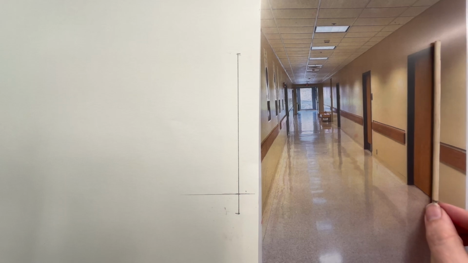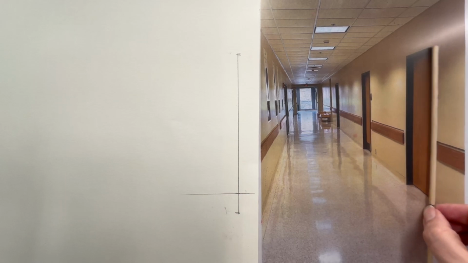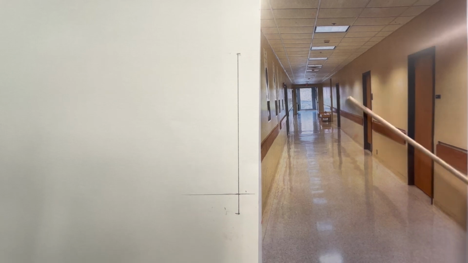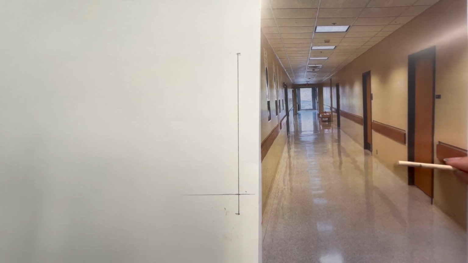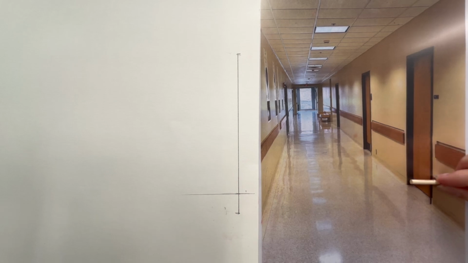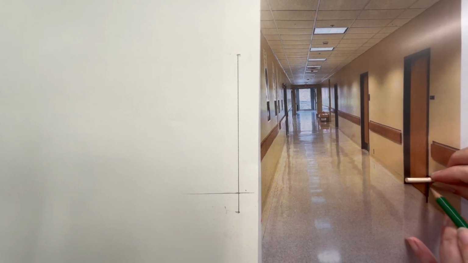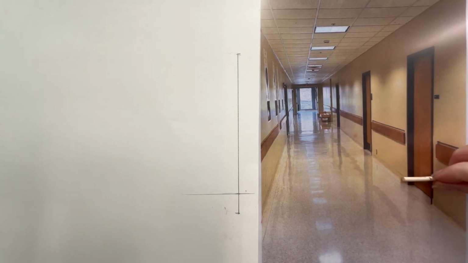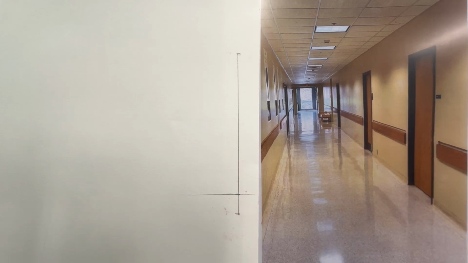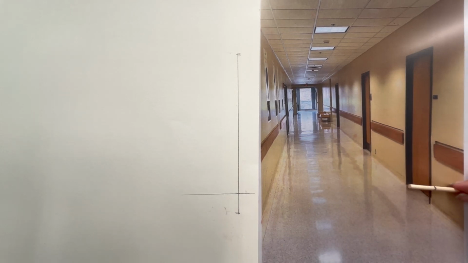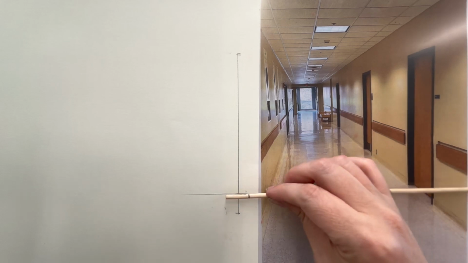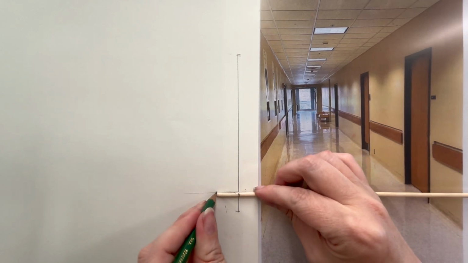Next, you'll need one final measurement, the horizontal width of the door. To do this, return to your same measuring position. Rotate your stick horizontally. Align one end with the far left edge of the door and mark the far right edge with your thumb. Now mark that width on your drawing, extending it from the base of the vertical door edge.